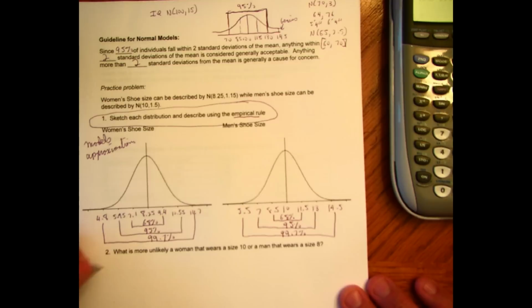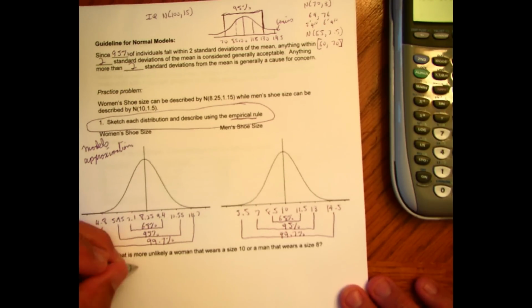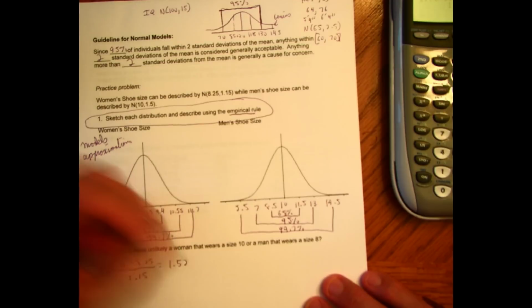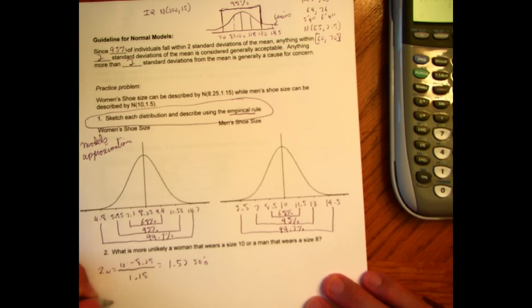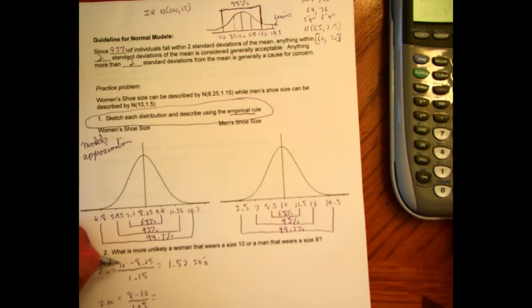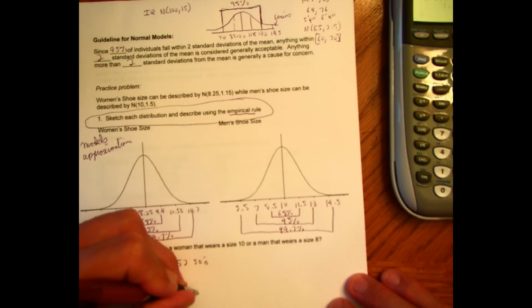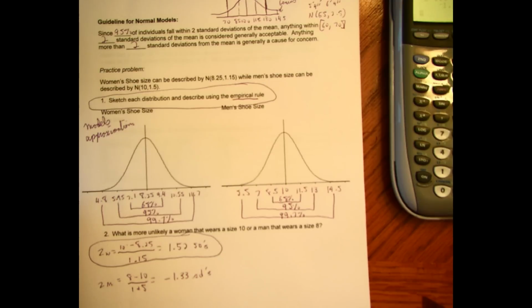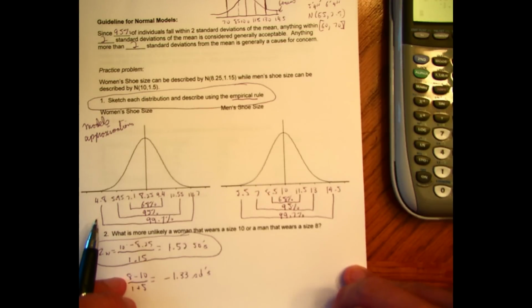Okay, so a woman that wears a size 10, we would do 10 minus 8.25 over 1.15, and that's 1.75 divided by 1.15, and that's approximately 1.52 standard deviations above the mean. And the z-score for males is 8 minus 10 over 1.5. That's negative 2 divided by 1.5, which is negative 1.33 standard deviations below the mean. So what's more uncommon? Well, the female here is more uncommon. She's farther from the mean. Though neither one is highly unlikely because they're both within 2 standard deviations of the mean. So the woman who wears the size 10 is less likely than the man who wears size 8 because she's farther from the mean.